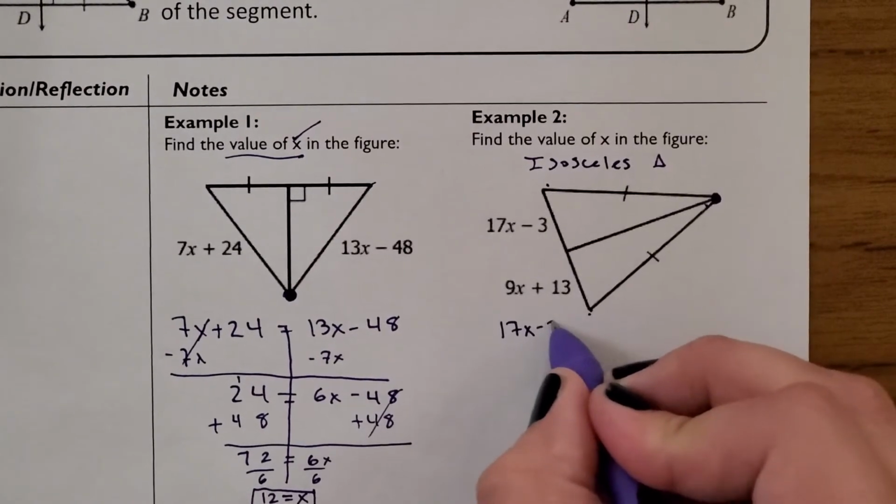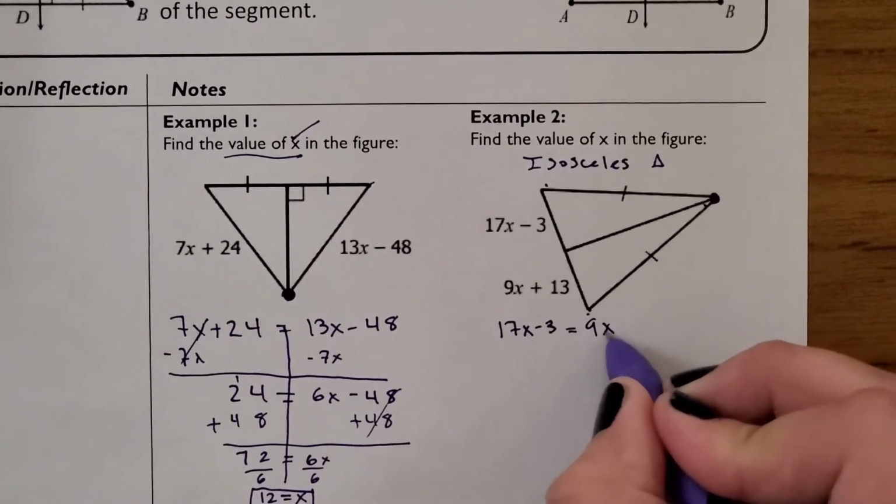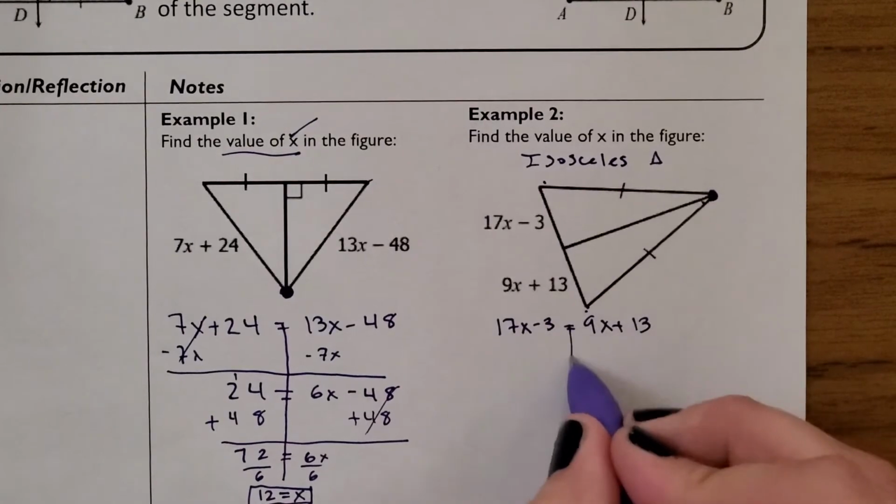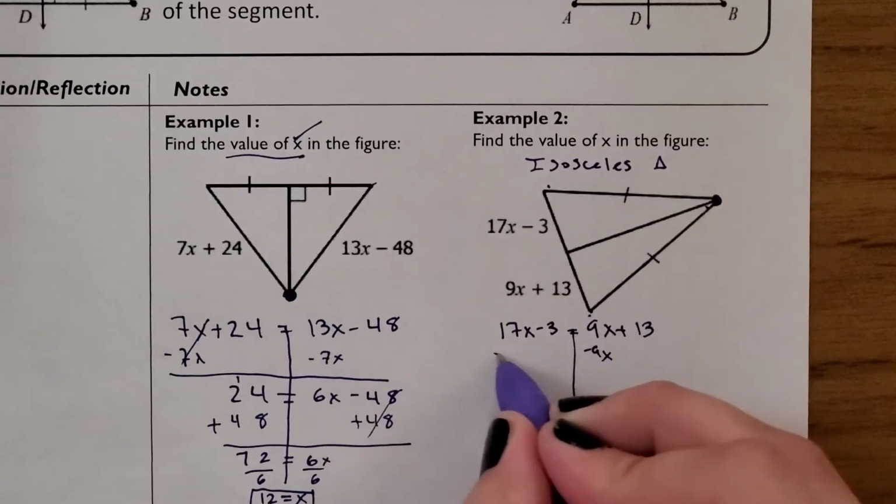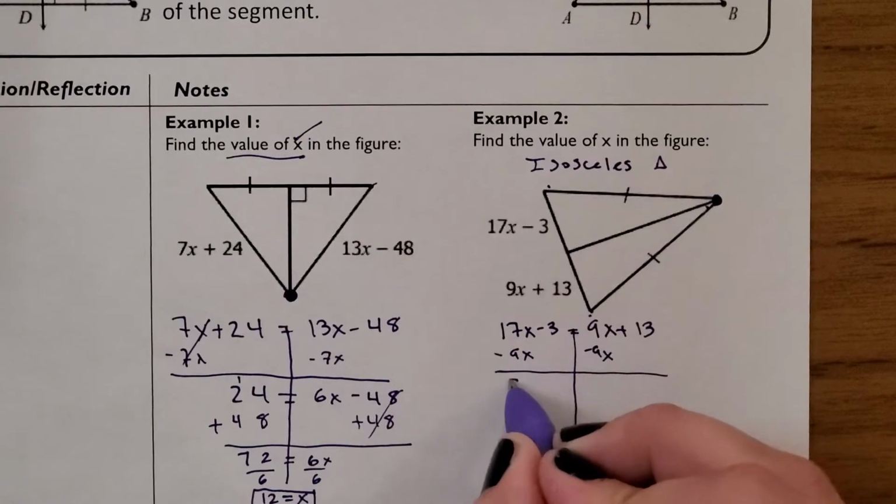So you can see that that's kind of just the running theme here. Set the things equal to each other, and you're going to get your answer. All right, so I'll subtract 9x from both sides. I end up with 8x.